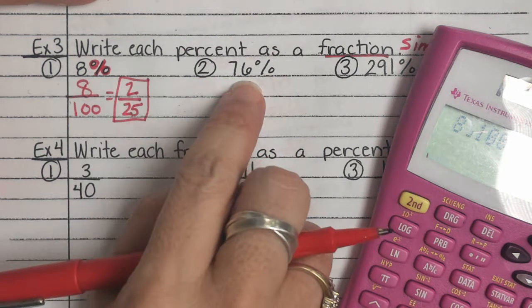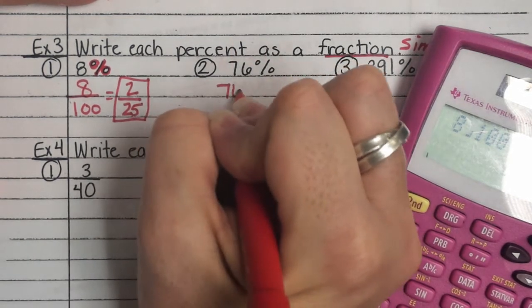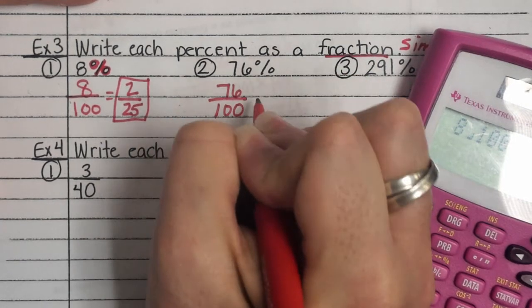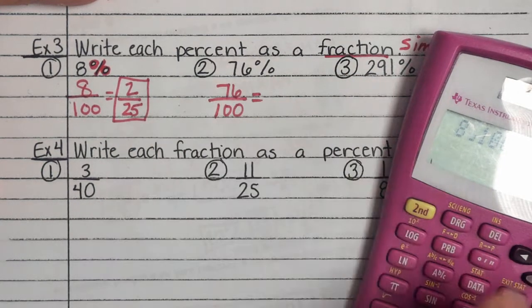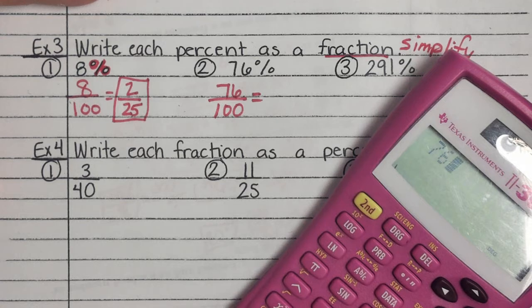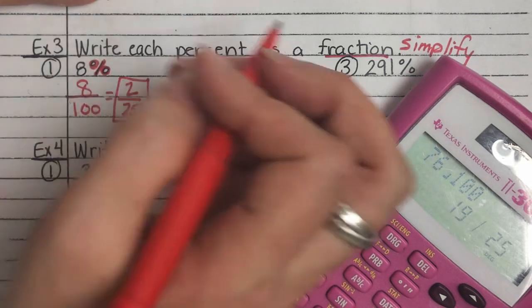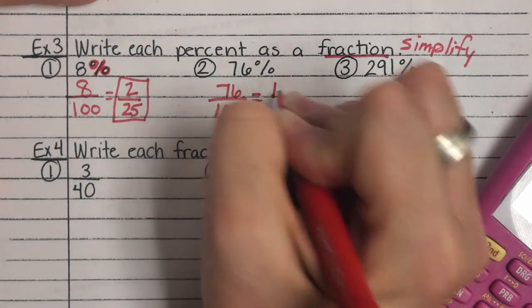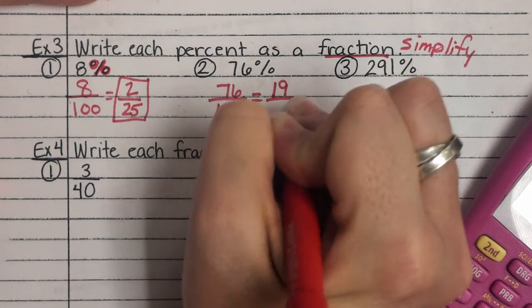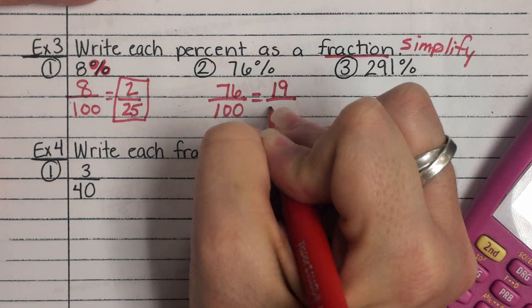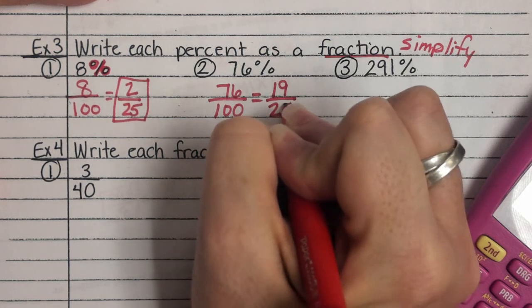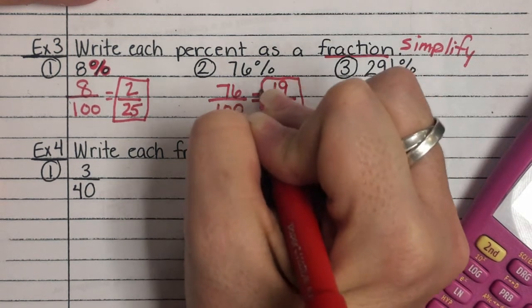So I take 76%. I put 76 over 100. It now looks like a fraction. Use my ABC button. What is it? Over 25.